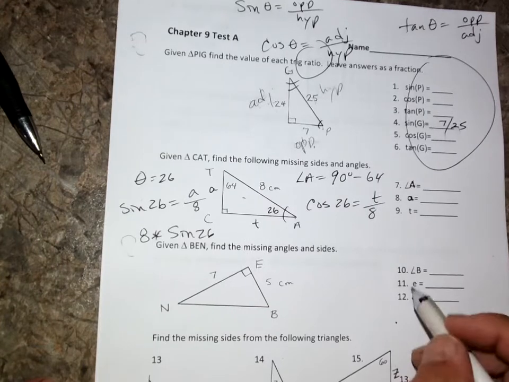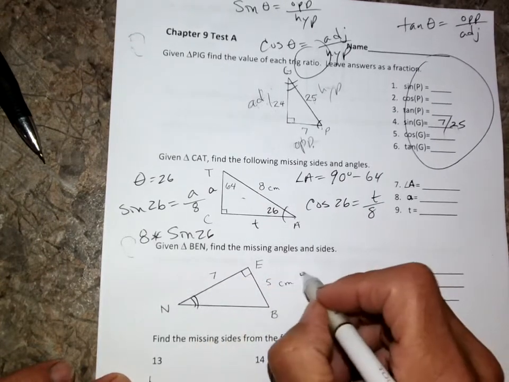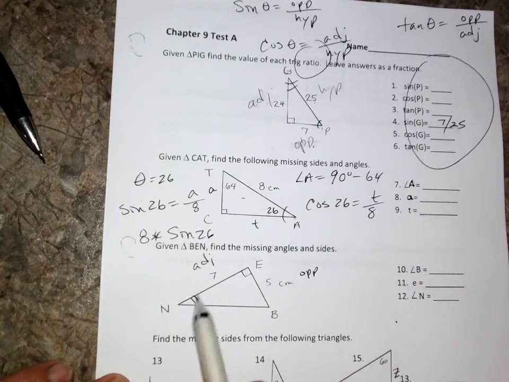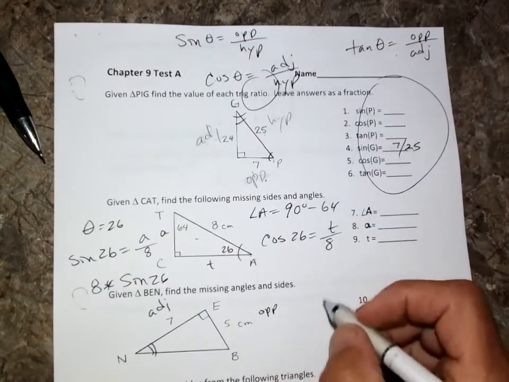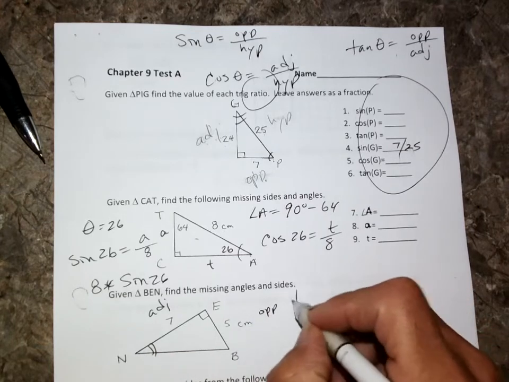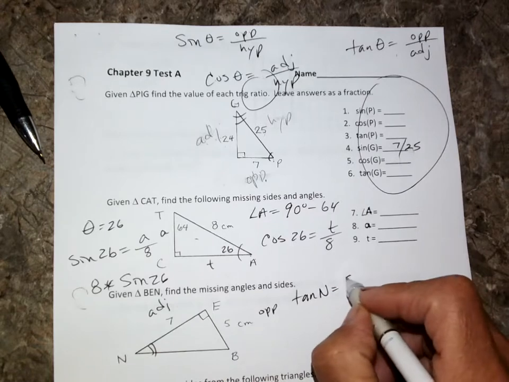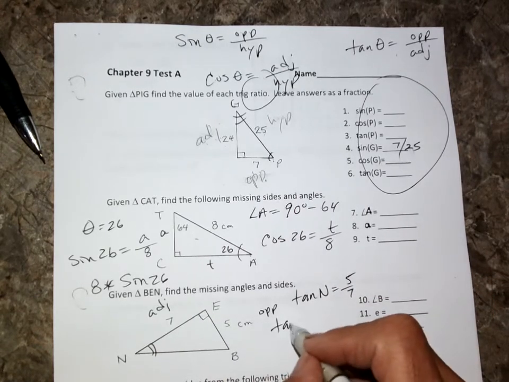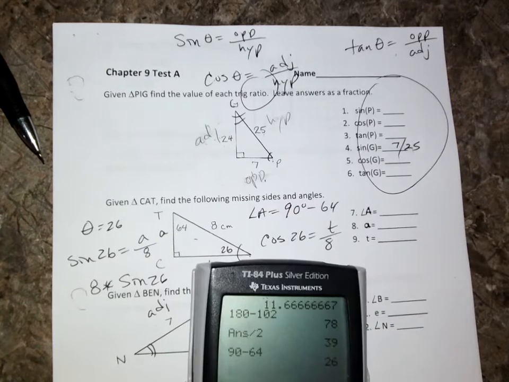Now, number 10, 11, 12, let's find angle n first. That is my opposite side, and that's my adjacent side. Opposite adjacent is tangent. So I'm going to set up tangent of n, not theta, but tangent of n, is equal to opposite over adjacent, 5 over 7. But if I want to find the angle, I've got to use the inverse button, tan inverse of 5 over 7. Remember? That's our button right there, tan inverse.